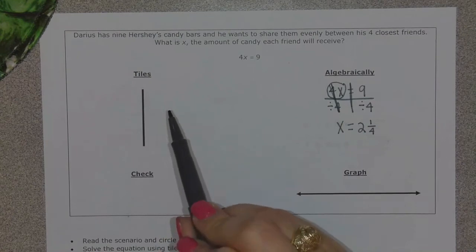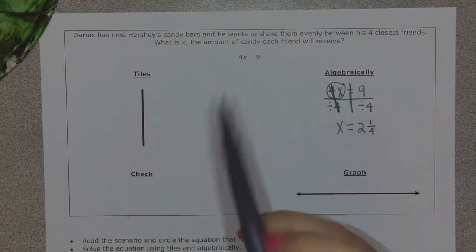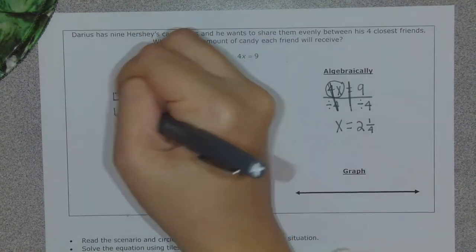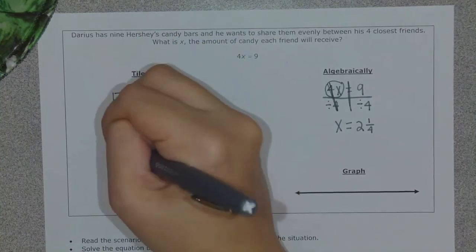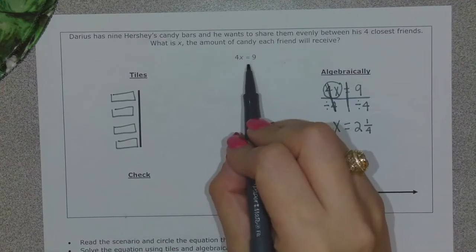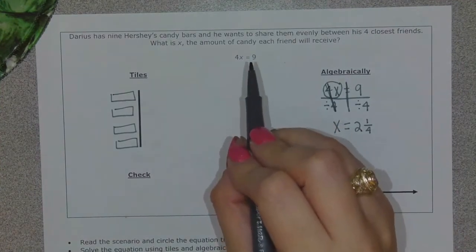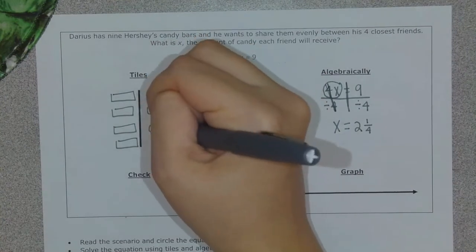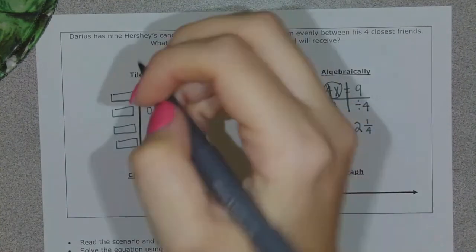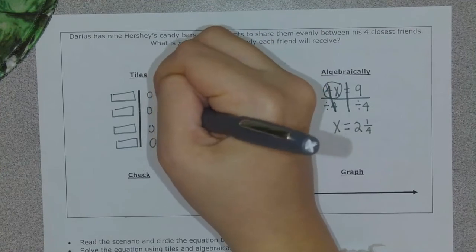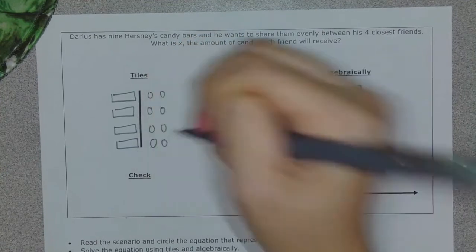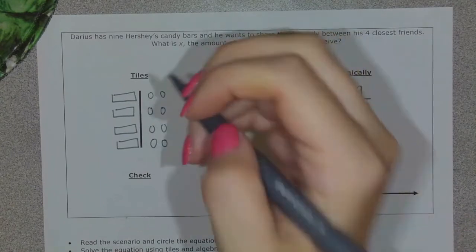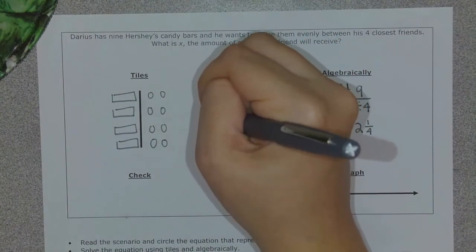So let's do this with our tiles. On the left side, I have 4x tiles, or 4 team captains. So there's 1, 2, 3, 4. And then they're going to split those 9 players. So for the top, 1, 2, 3, 4. Back up to the first captain, 5, 6, 7, 8. So they can all evenly share those 8, but then I have that 1 that is left over.